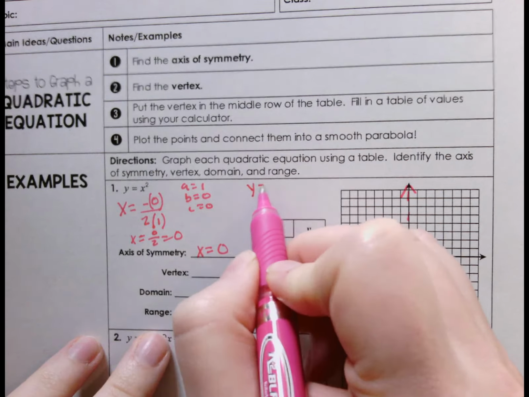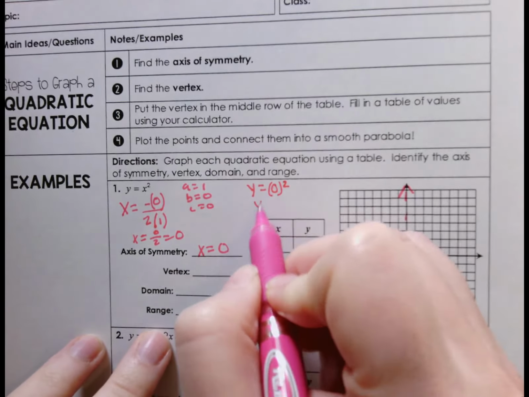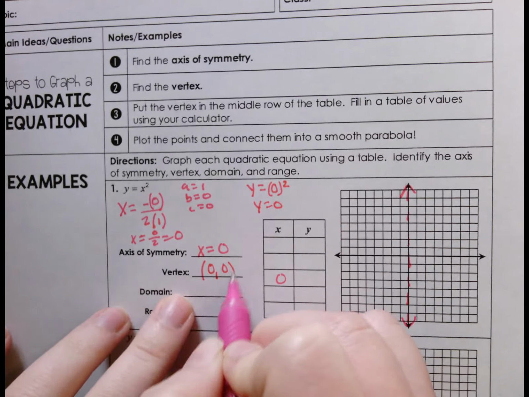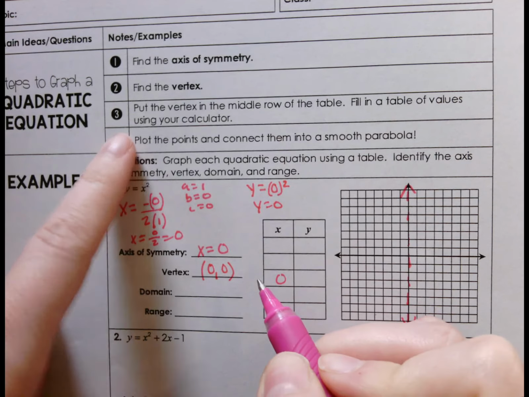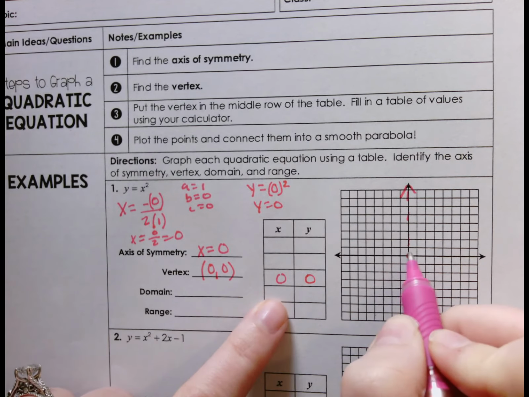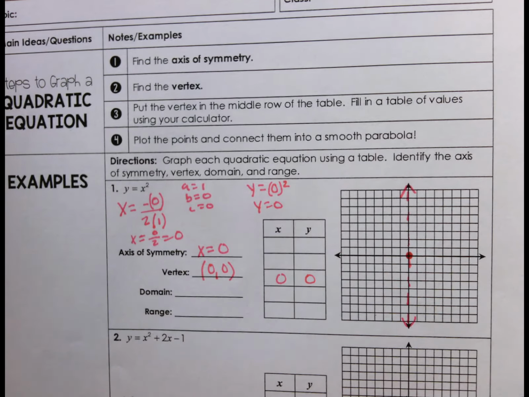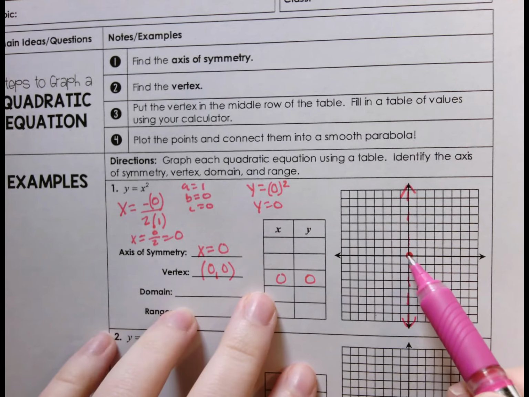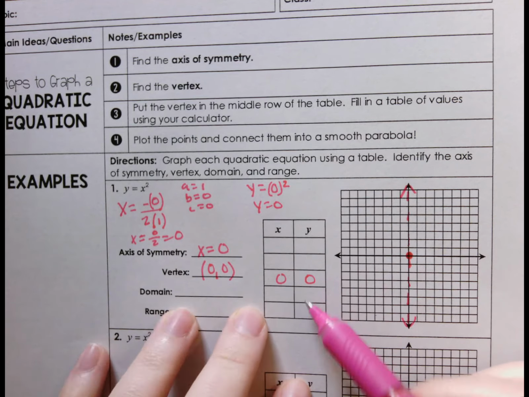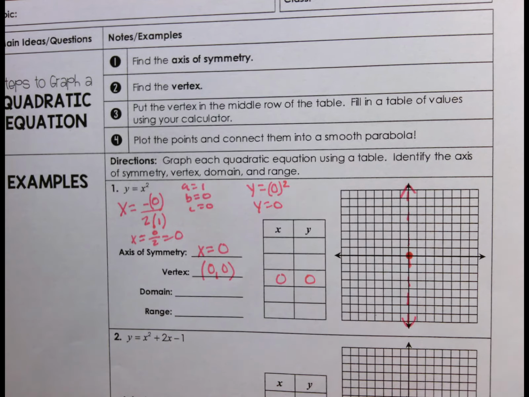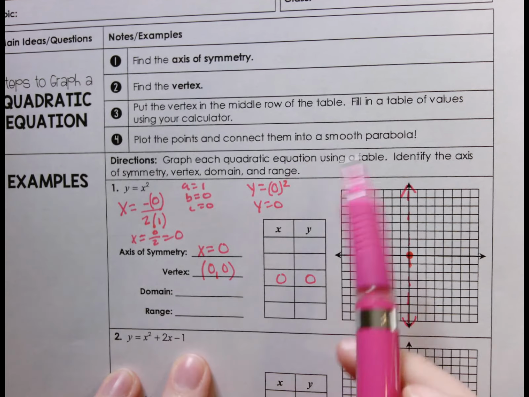Okay, so y is equal to 0 squared. So y is equal to 0. So here our vertex is (0, 0). And just like the directions say, we're going to put that vertex in this middle row. That means our vertex is this point, the origin, which it should be because we talked about this being the parent function. So since it's the parent function, we know that it starts here at (0, 0). And then we need to find the other points on this graph that we need to go ahead and graph. Sorry about that. Okay, so we need to fill in the table of values.